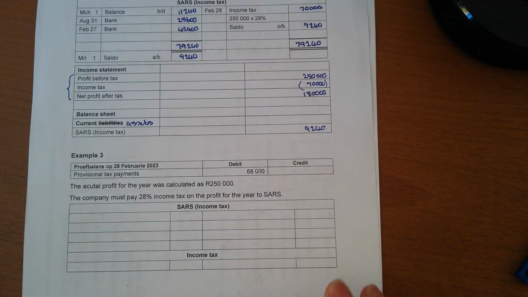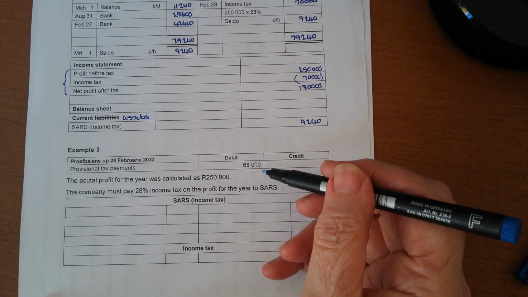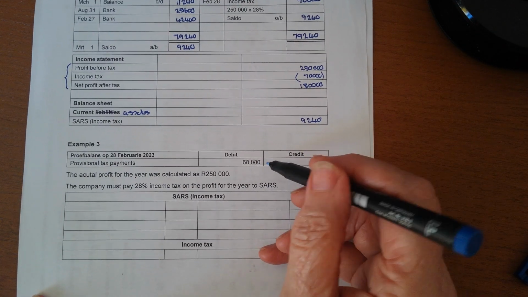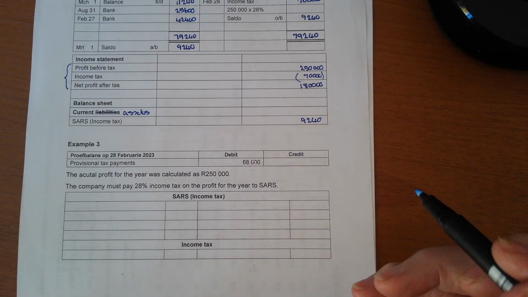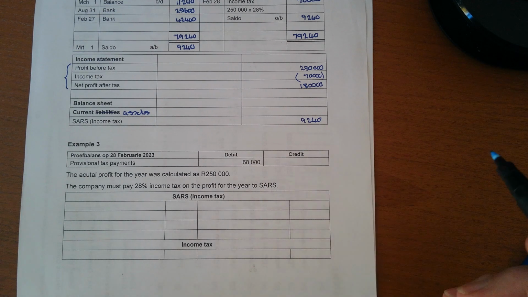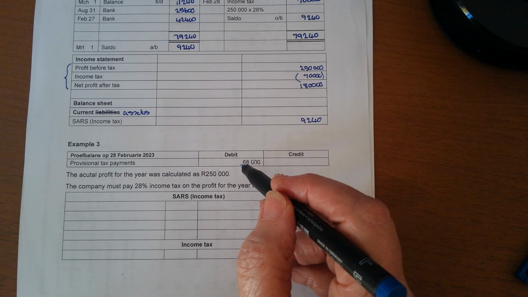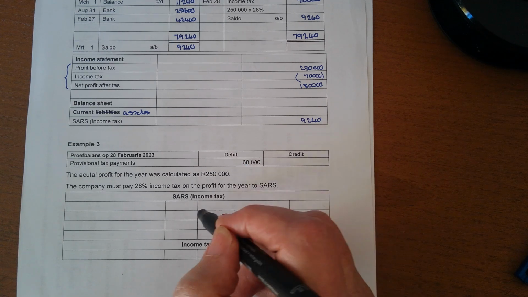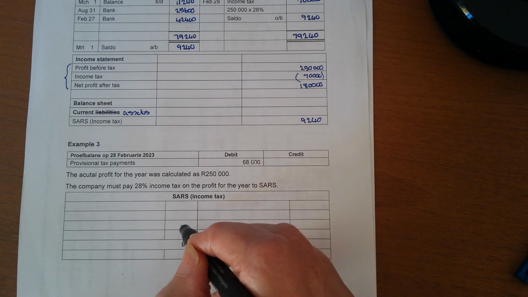In example 3, they give you a trial balance and they tell you that the provisional tax payments is 68,000. So it means when they paid it to SARS, the bank was credited and provisional tax payments was debited. This amount was supposed to be in your SARS account to indicate that you decrease your liability.